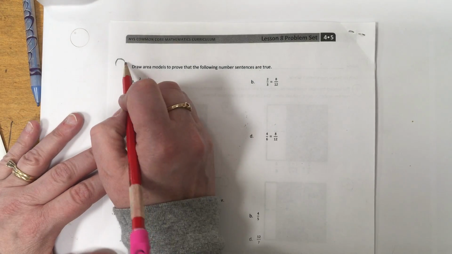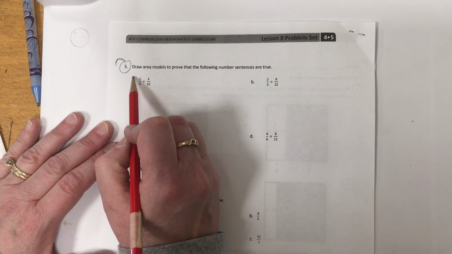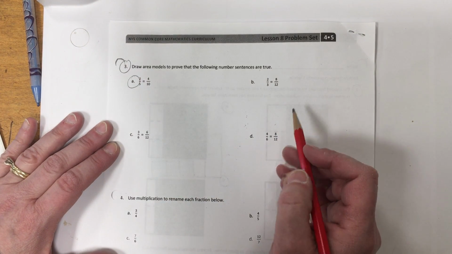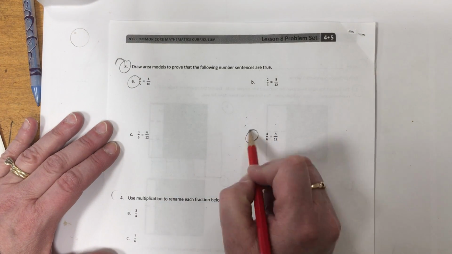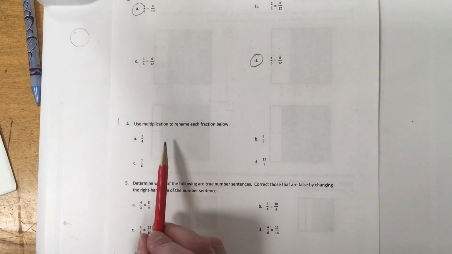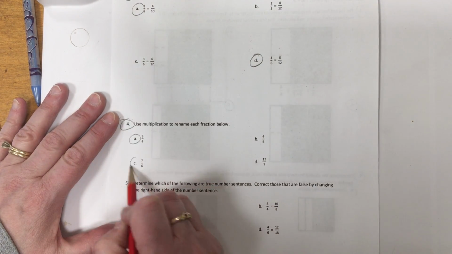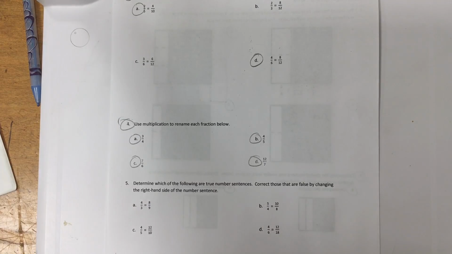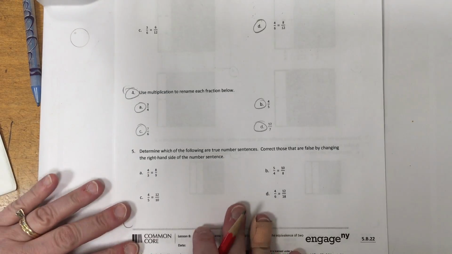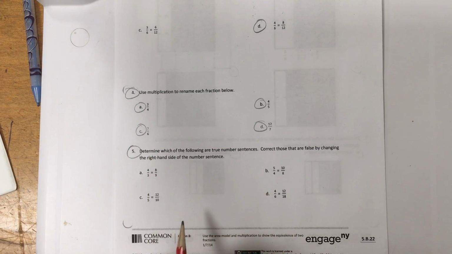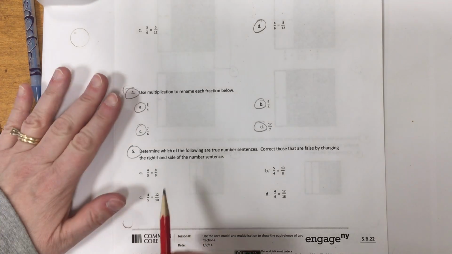You're going to do number 3, and I want you to do, how about if you do A and D? In this one, you're just going to use multiplication to rename these fractions. So do number 4, all the parts. And I want you to do number 5, and we will do a couple of these together right now.